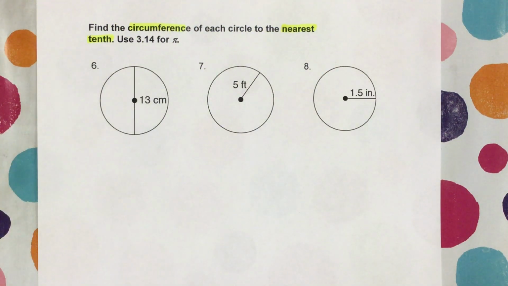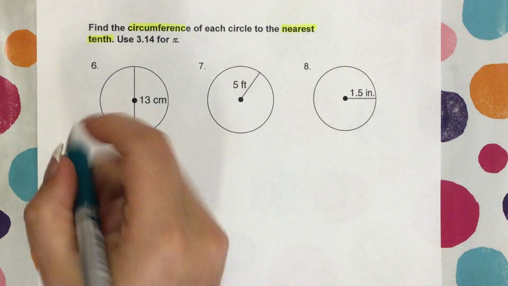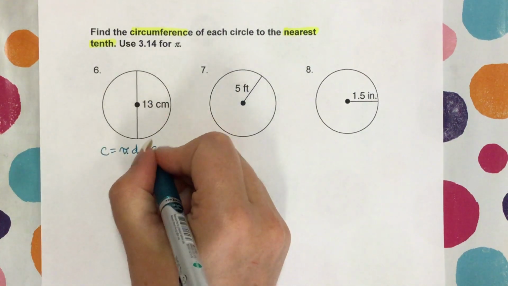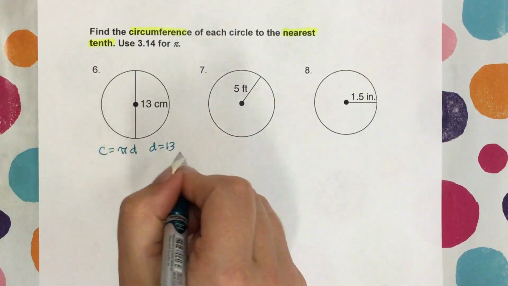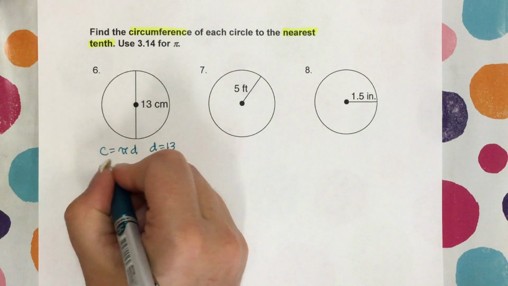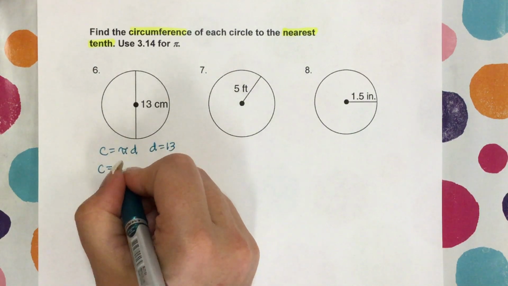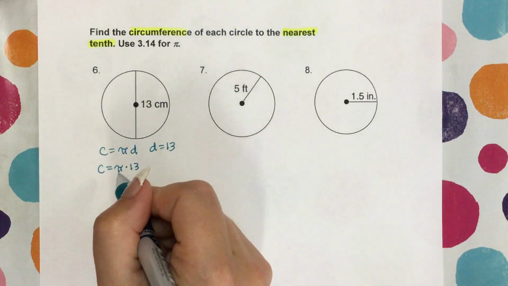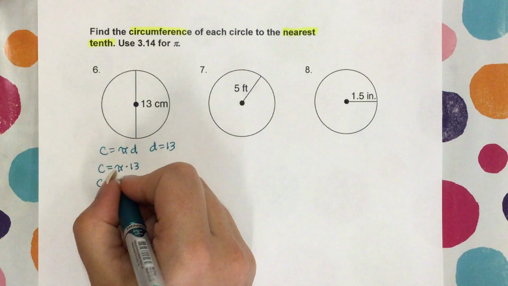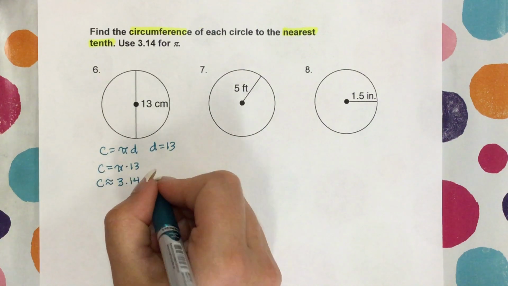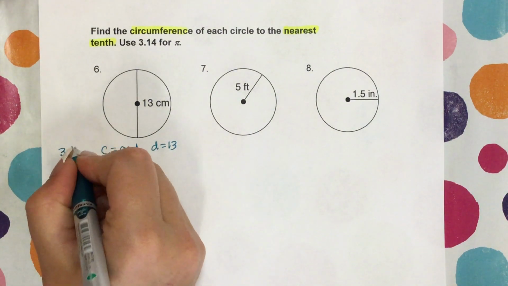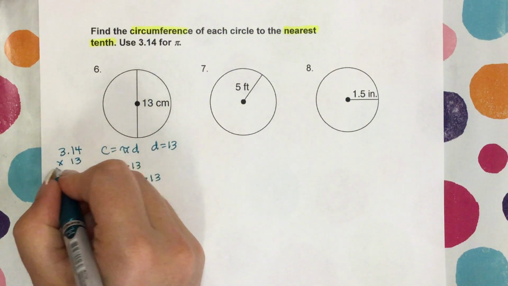Perfect. We have a diameter, so we're going to be using the equation that the circumference equals pi times d. And what does d equal? D equals 13. So you should have this equation. You should define your term. Okay? Now we're going to go ahead and substitute that in. C equals pi times 13. And then we're going to use 3.14 for pi. So I'm going to say C is approximately 3.14 times 13. To do this little bit, I'm going to go off to the side. 3.14 times 13.